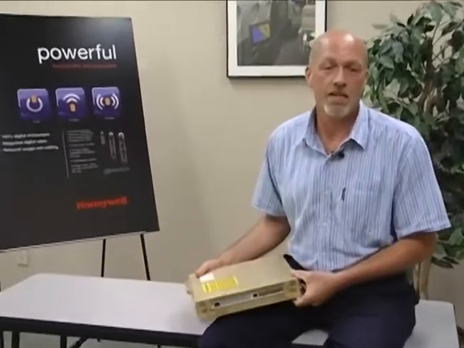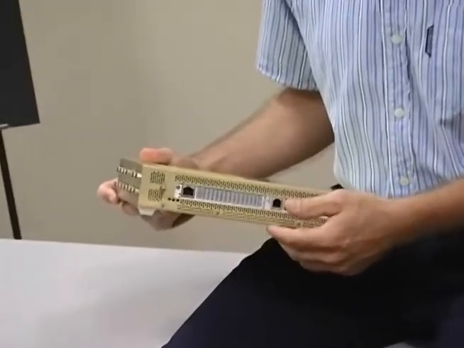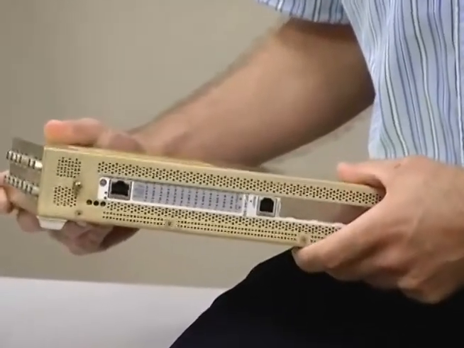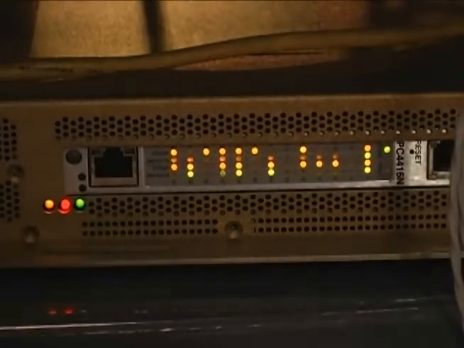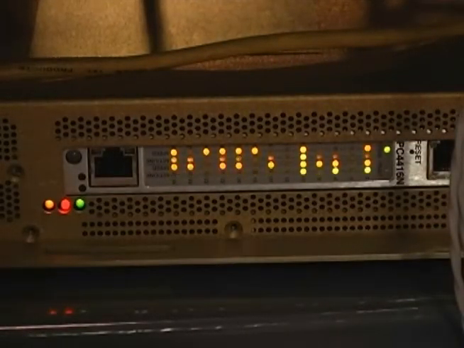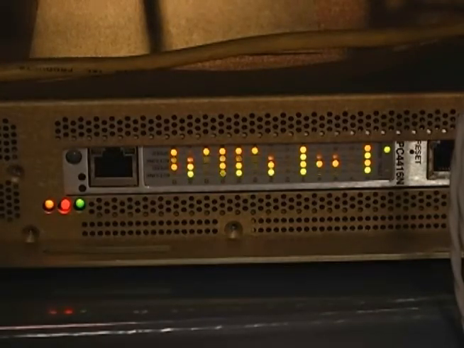The CIU also provides some integrity monitoring by LEDs for each client port. Those LEDs indicate connectivity and speed. It's also a wonderful means of troubleshooting. You can tell if a port is valid and if in fact that client is communicating to the cabin interface unit.